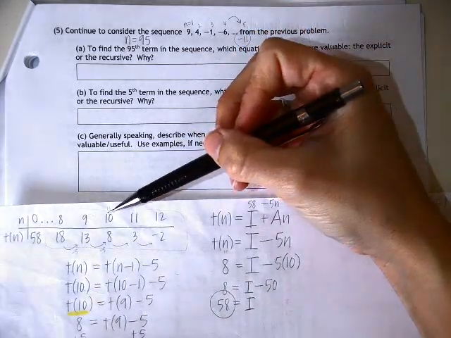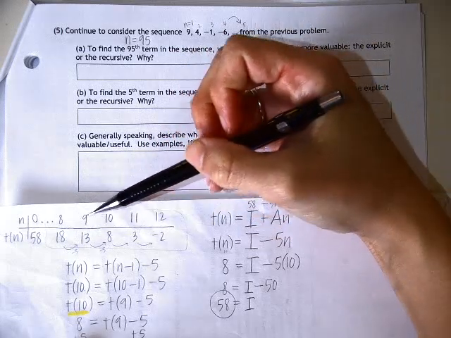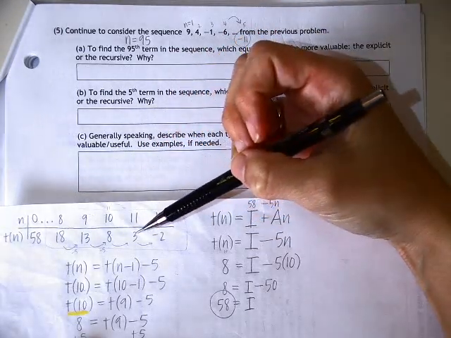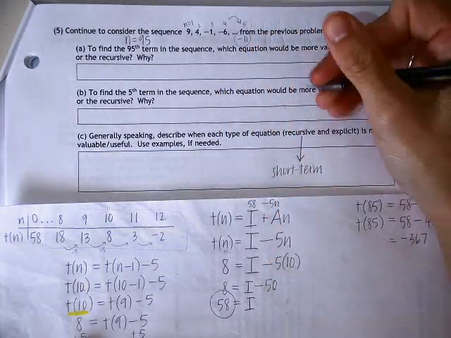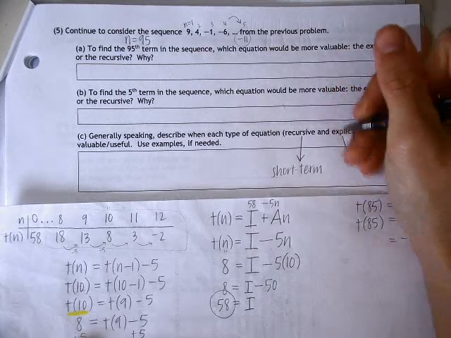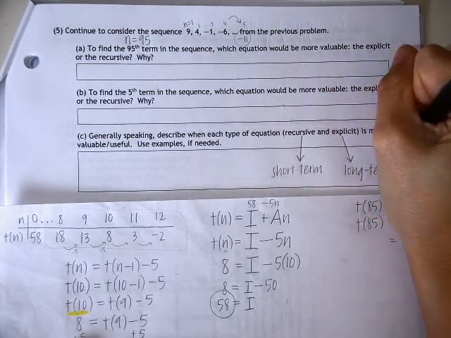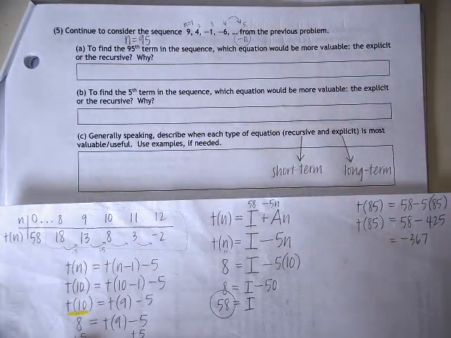If you're given the 10th, the recursive definition helps you find everything very quickly in the neighborhood of the 10th term. But if you have to go pretty far beyond, like if they gave you the 10th term but they want the 85th term, that's where the explicit equation comes in more handy. Making long-term jumps in the table is usually best suited to the explicit equation.